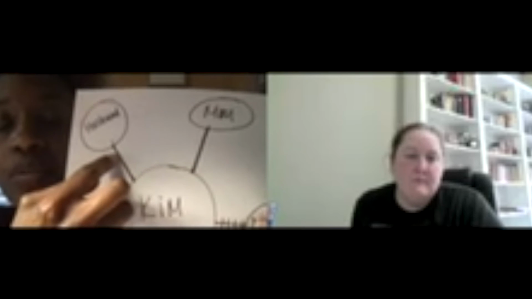The center circle lists you in the center, and then the smaller circles list those supports that you talked about. Your husband, your mom, in which the solid line indicates a strong connection that you have with your mom and with your husband.